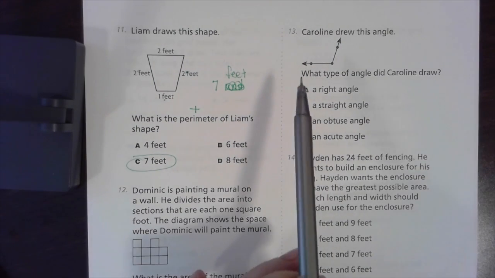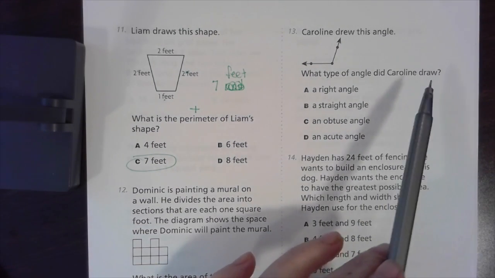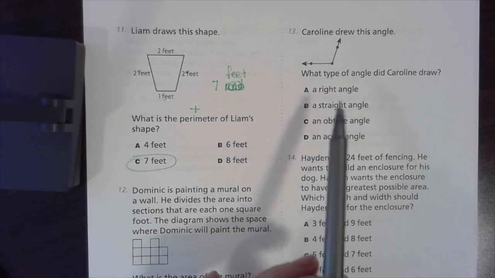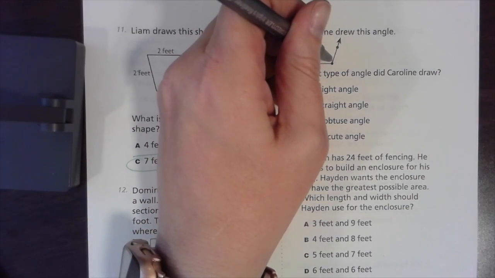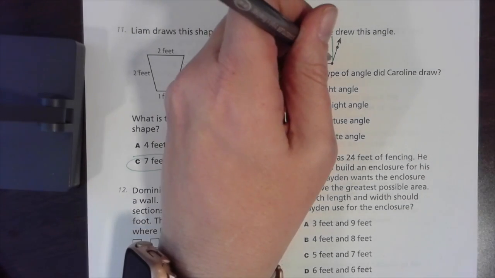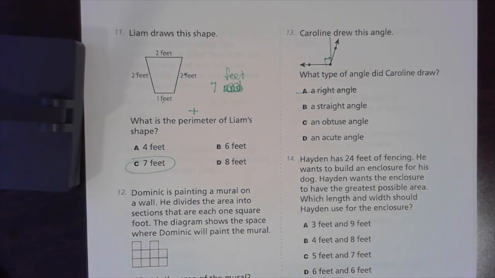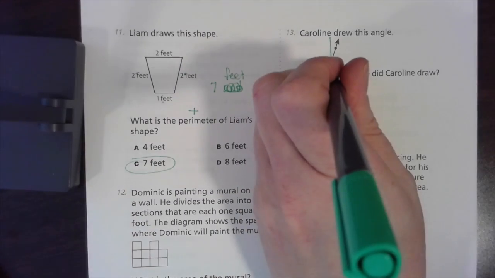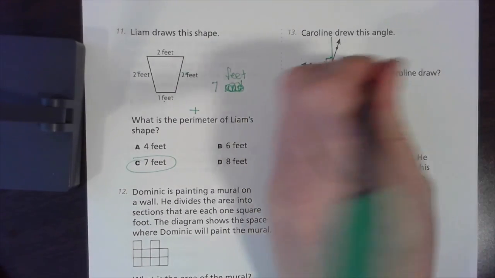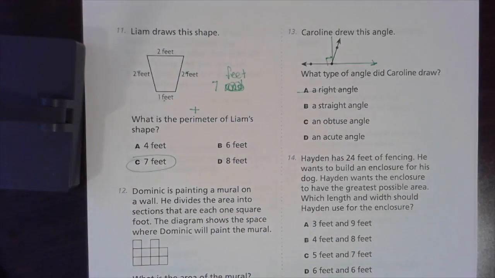Number 13. Carolyn drew this angle. What type of angle did Carolyn draw? A right angle? No, a right angle would be straight up and down and would have this. So it can't be a right angle. A straight angle? No, a straight angle would go straight out like this and it would equal 180 degrees.